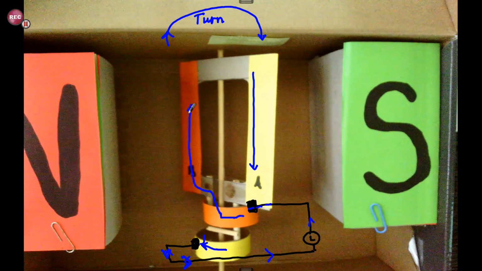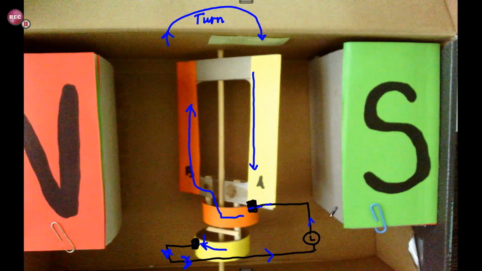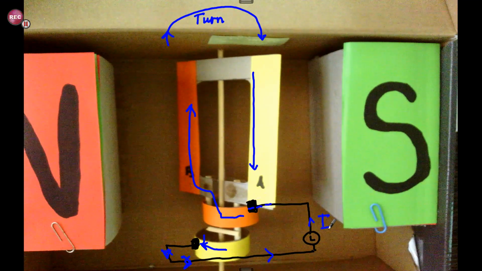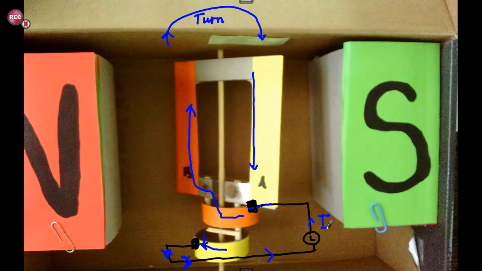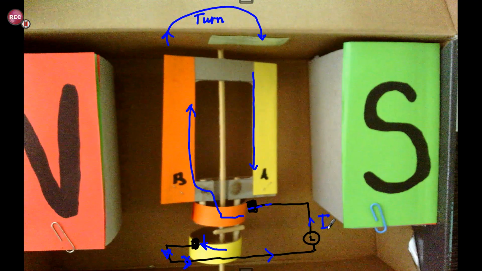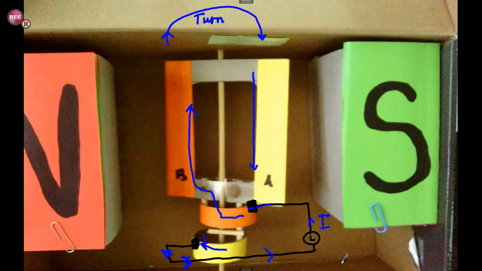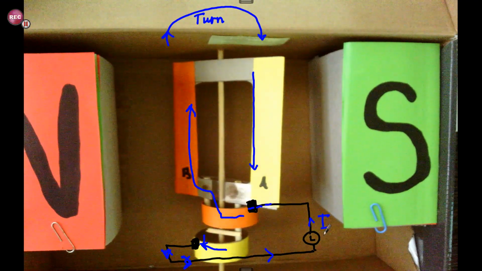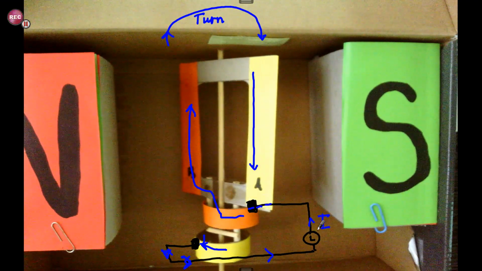It's going in the opposite direction. Can you see that, please? Okay. So what is this generator called? This generator is called an AC generator because the current in the external circuit is changing direction.